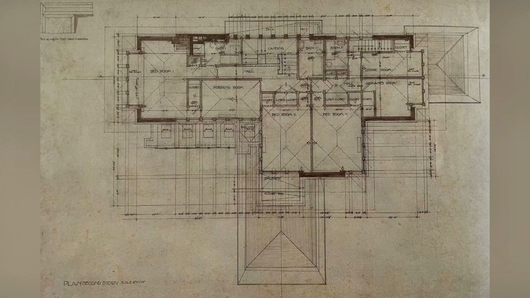The second floor offers a morning room, 3 bedrooms, 2 bathrooms, and a servant's room with a bathroom. A second stairway connects the servants' quarters to the kitchen below. The master bedroom, situated above the living room, features its own fireplace.